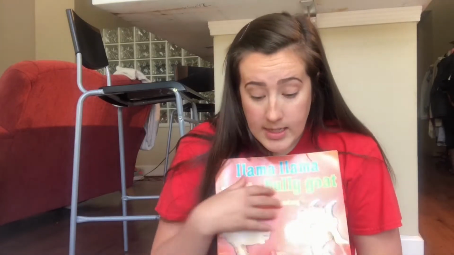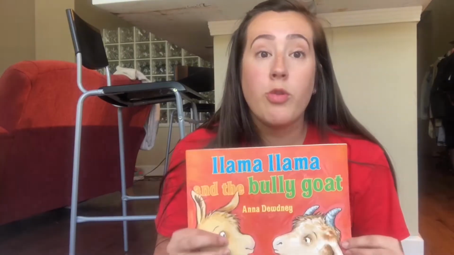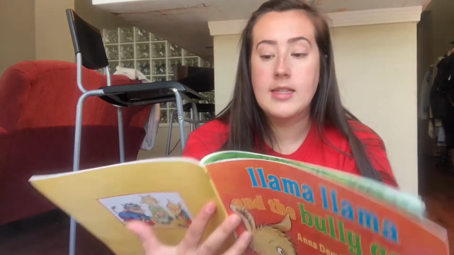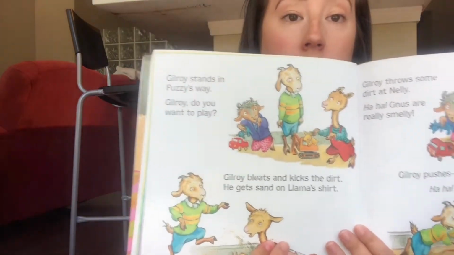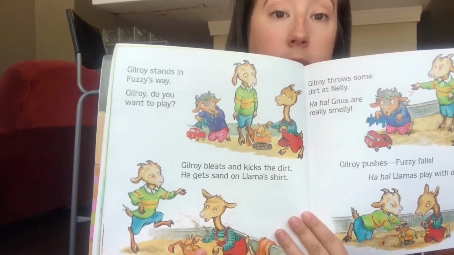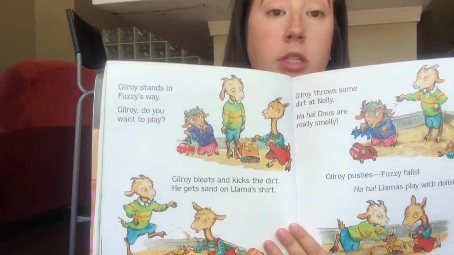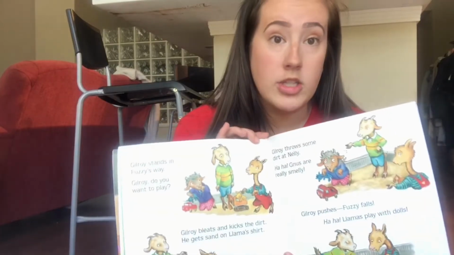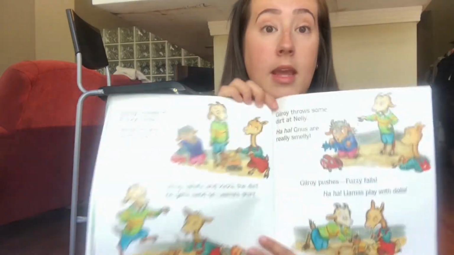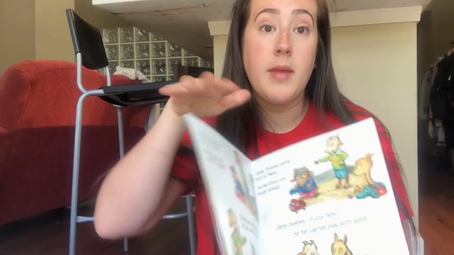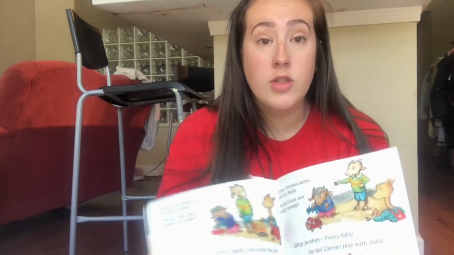So before I start writing, I want to make sure that I look back in the book so I can prove that that's the problem, because I want to make sure when I put all my details in that I have proof from the story. So if I look back, I can see on this page here that Gilroy is kicking sand on people, he's pushing people down, he's just not being nice at all to his friends. So that is how I can make sure that I'm right about the problem. I made sure I looked back and found proof in the story.